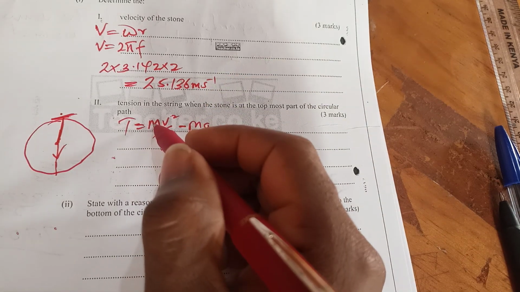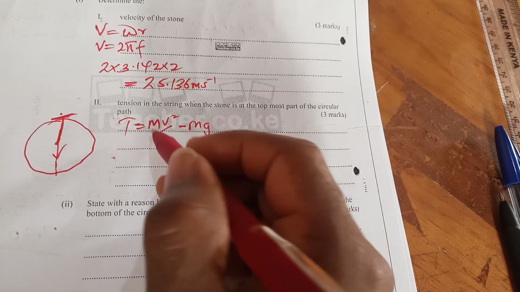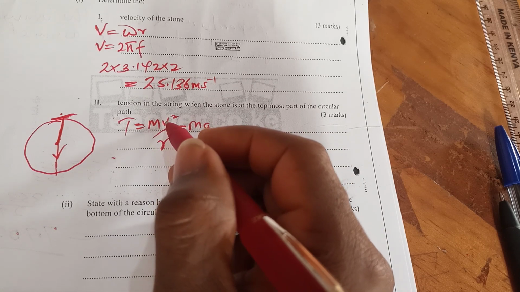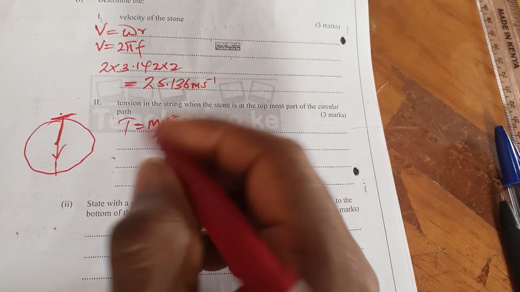We are given the mass. We also know the velocity because we already got it from B Roman 1 above.